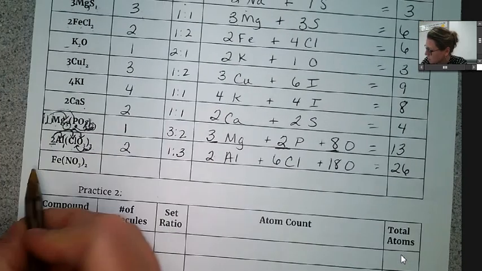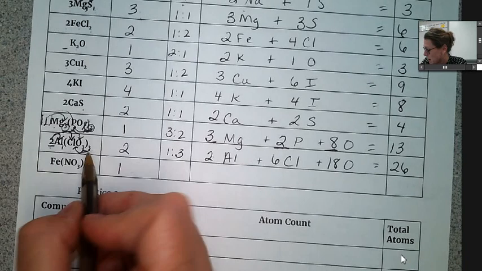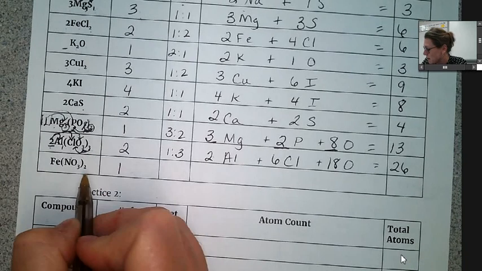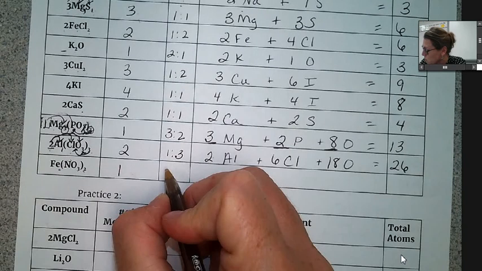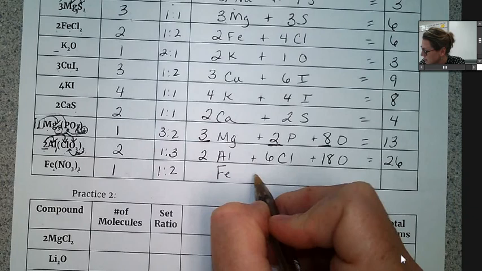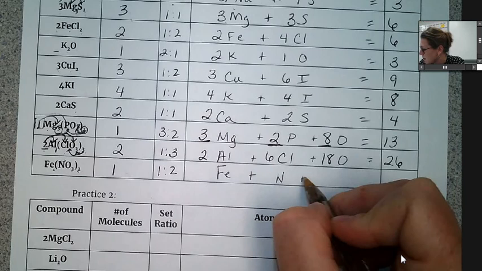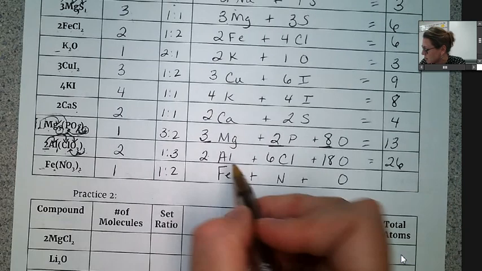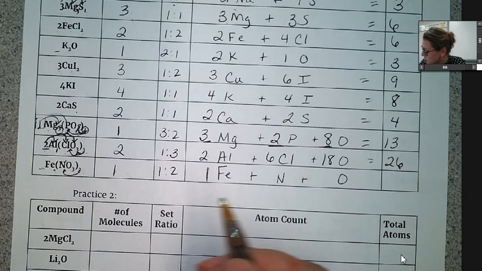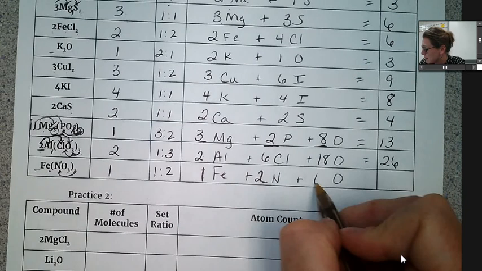I have 1, and again, this is a polyatomic ion, so we're looking at the 1 for the iron, and this is a nitrite, so this is a 1:2 ratio. And I have iron plus nitrogen plus oxygen. I don't have any subscript or coefficient, so there's just 1 iron. Now the 2 comes in and applies to the nitrogen, so that is actually going to give me 2 nitrogen, and 2 times 3, which is going to give me 6. So 6, 7, 8, 9 is my total number of atoms there.